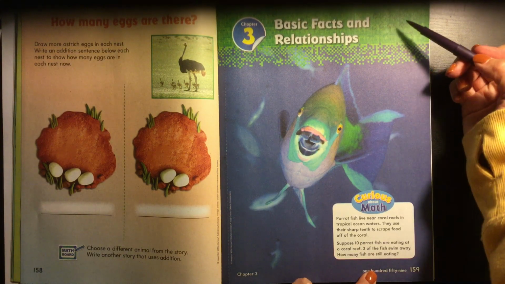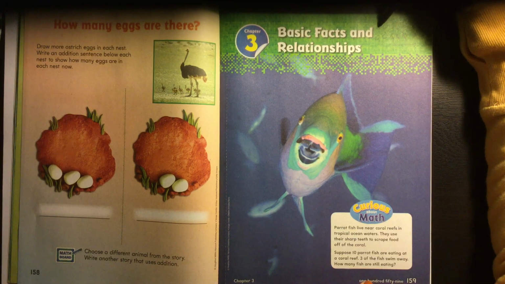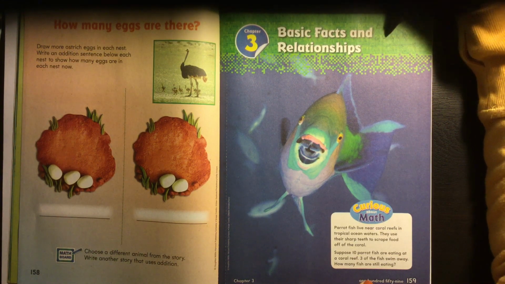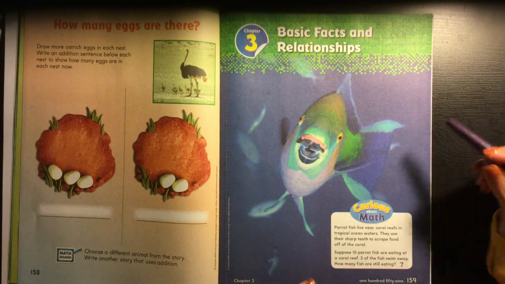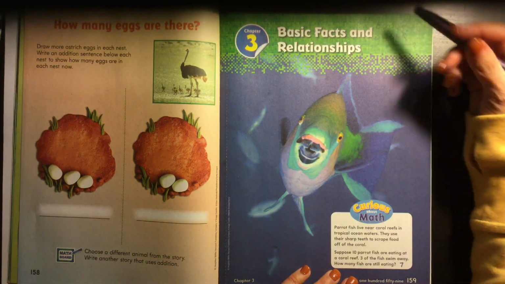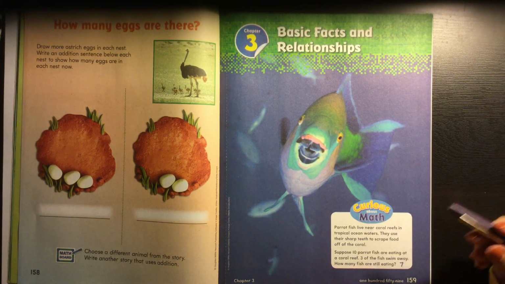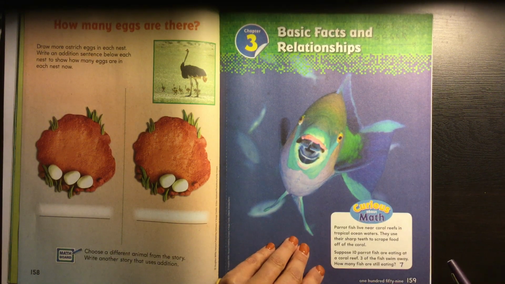So if I count those, I don't know if you can see those very well in the video. If I count those, I have 1, 2, 3, 4, 5, 6, 7 of the parrotfish are still eating. So I'm going to go ahead and write that 7 that are still there. So we started with 10. We took 3 away because they swam away, and we have 7 left. Go ahead, and if you need to pause the video to solve that problem, go ahead and do it.